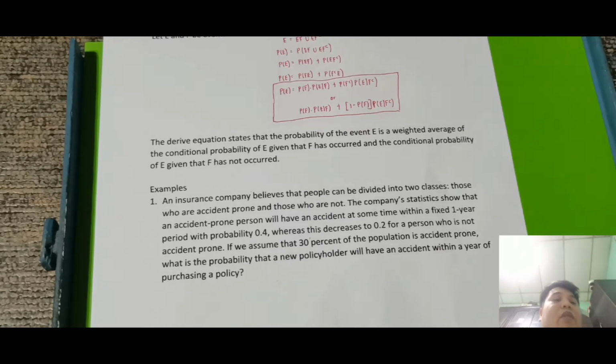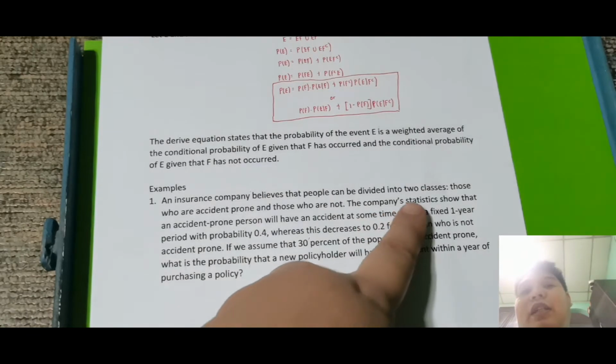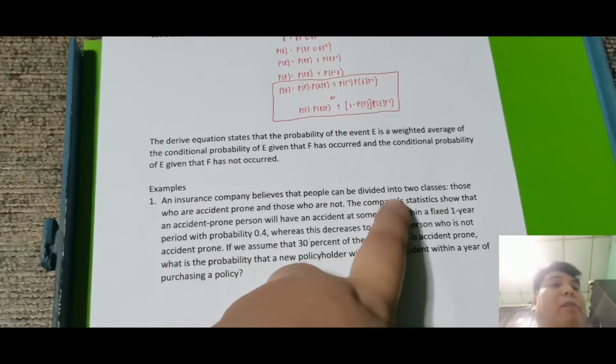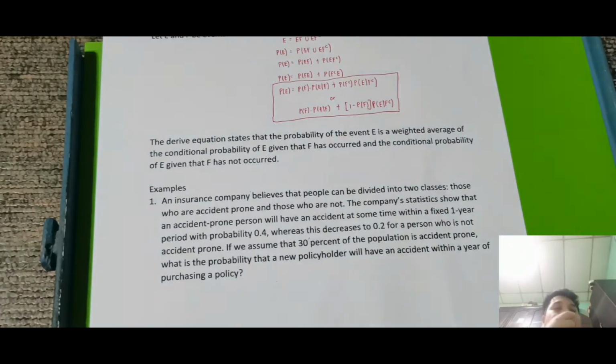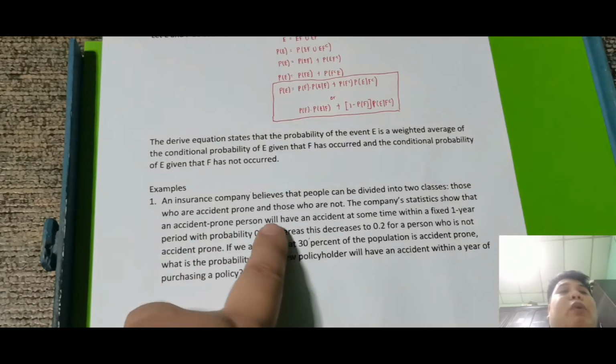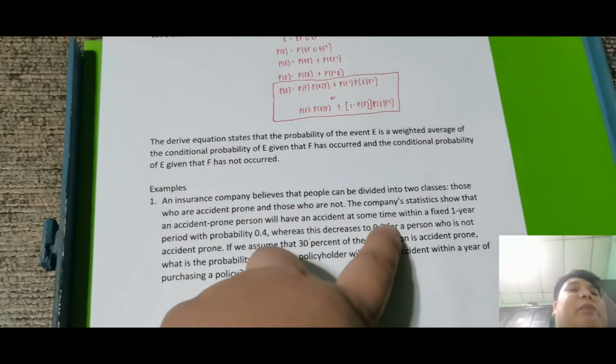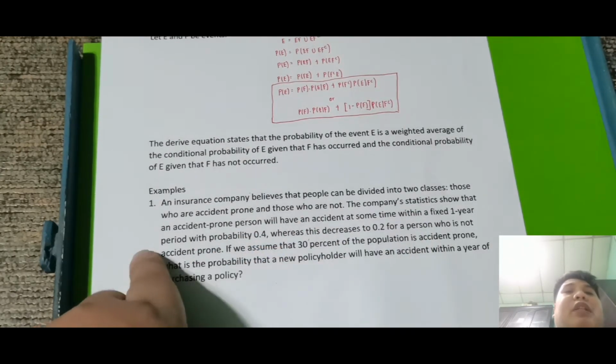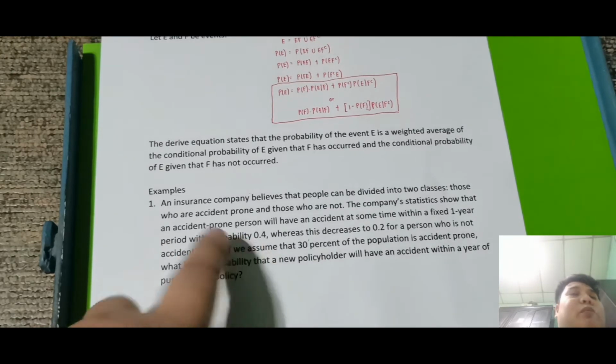Okay, so ganun siya. Now, the company's statistics shows that, so again, the company's statistics, so meaning nagkaroon siya ng parang research or study. Again, hindi yan mag-go yung company niyan kung wala silang study using mathematics or data collection. So sabi, the company's statistics shows that an accident-prone person will have an accident at some time within a fixed 1-year period with probability 0.4.